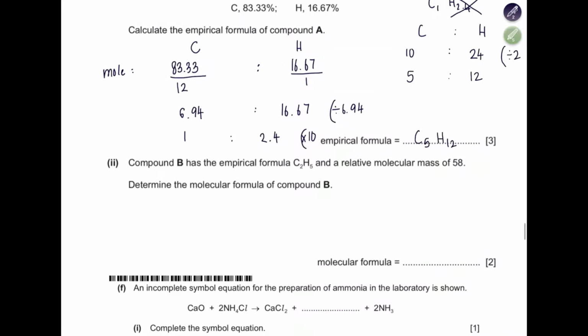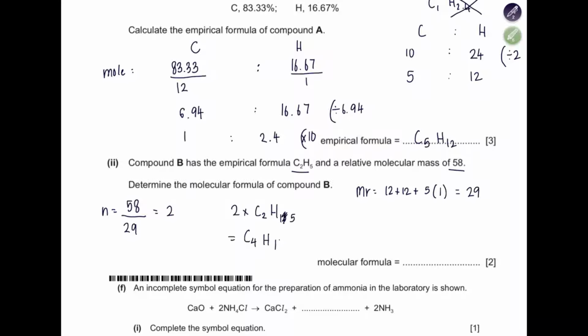Okay. Compound B has the empirical formula of C2H5 and the relative molecular mass of 58. Determine the molecular formula. Okay, first we have to find the multiplier. This is going to be 58 divided by MR of empirical formula. What is the MR here? 12 plus 12 plus 5 into 1. This is 29, okay? So divide 58 by 29, we get 2. This is the multiplier. 2 times C2H5 is going to give us C4H10. C4H10 is the molecular formula.